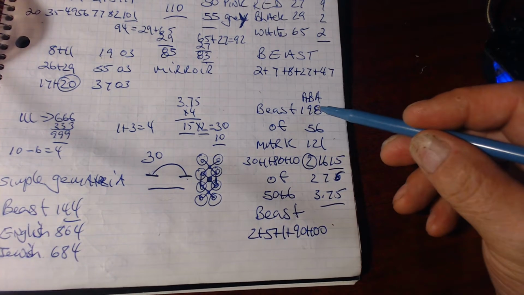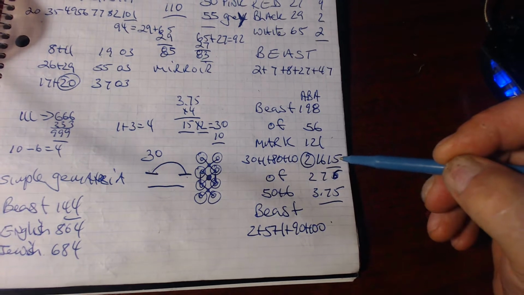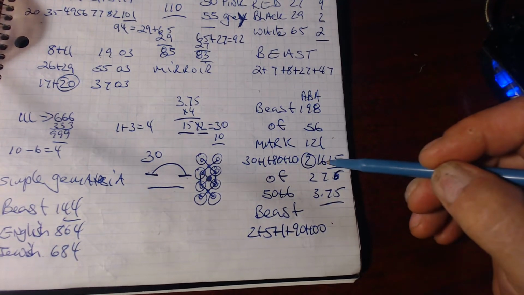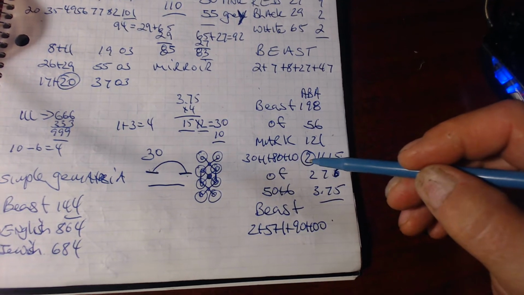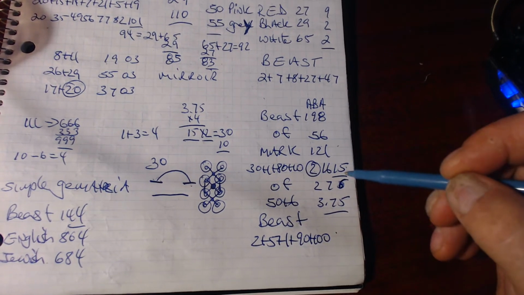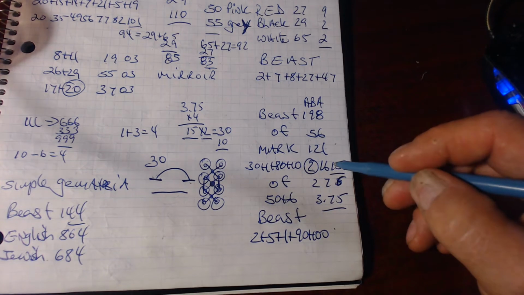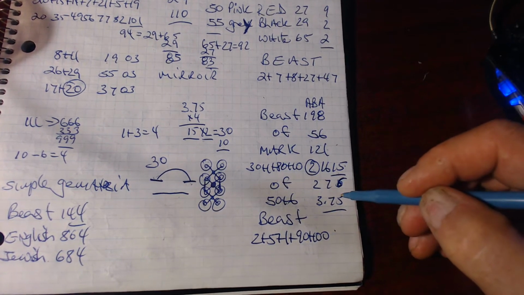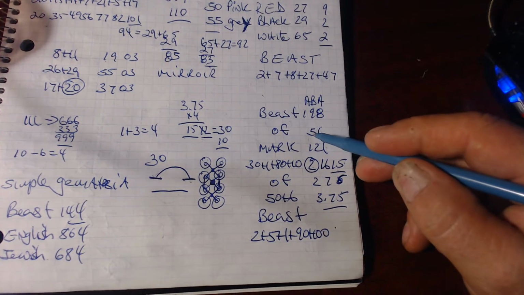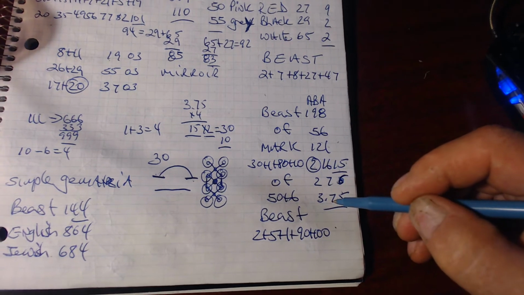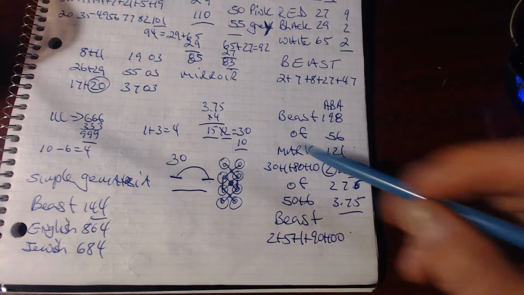When we add them together, 8, 6, 14, 15, 9, 5, 14, 16, 1 and 1 is 2. The total of this is 14, 15, 8 and 6, 14, 15, 5 and 1 equals 10, 15, 17 and 1, 3.75, 3.75.